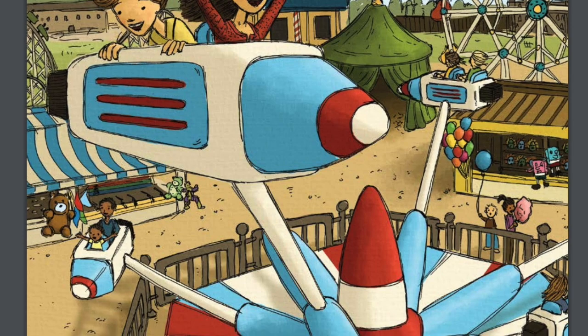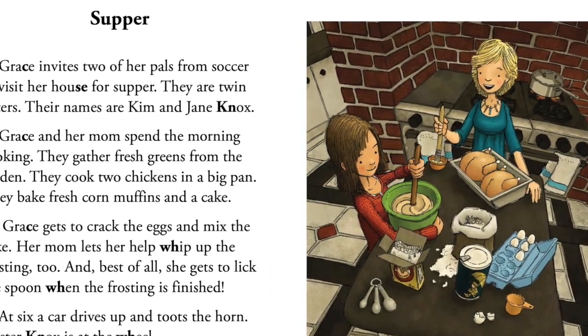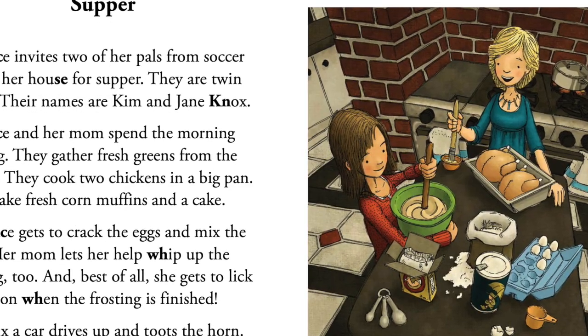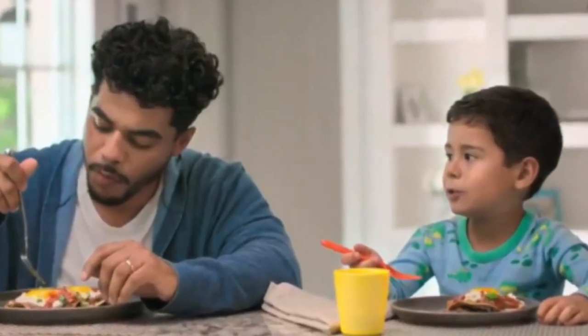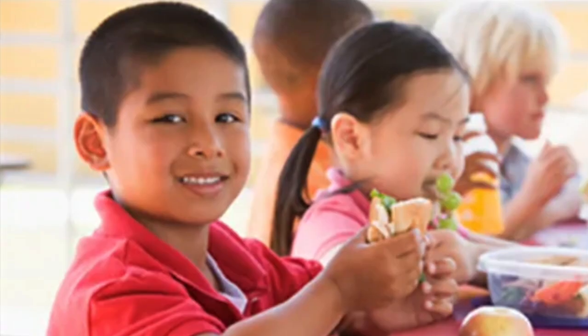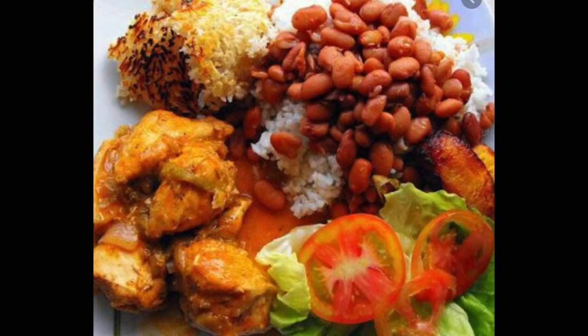Now, friends, we will move on to our story for today. Today we will read a story, of course, called Supper. As we explained in the beginning, supper is another word for dinner. People have different words for evening meals all across the country. I wonder what your family calls your evening meal, supper or dinner?